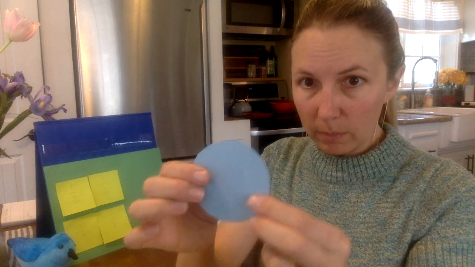All right. Enjoy. Please, you can cut out some circles, you can cut out some squares, you can cut out some rectangles. Try folding them and seeing how many different ways you could turn it into equal parts. Okay, enjoy.